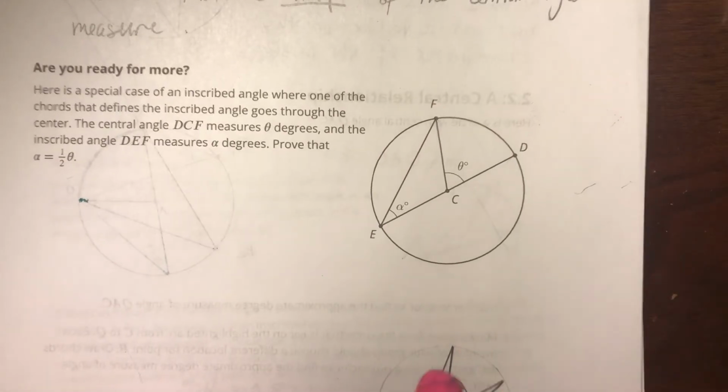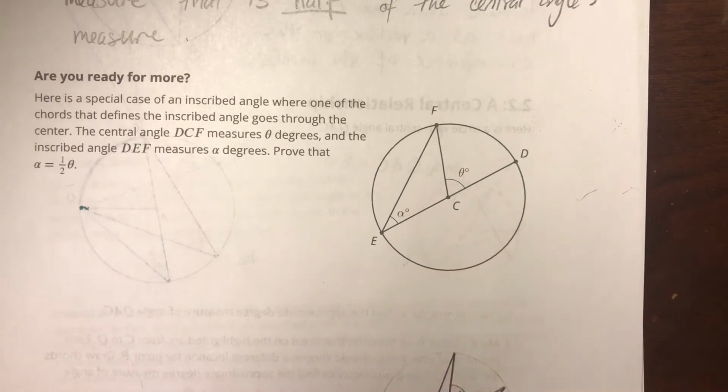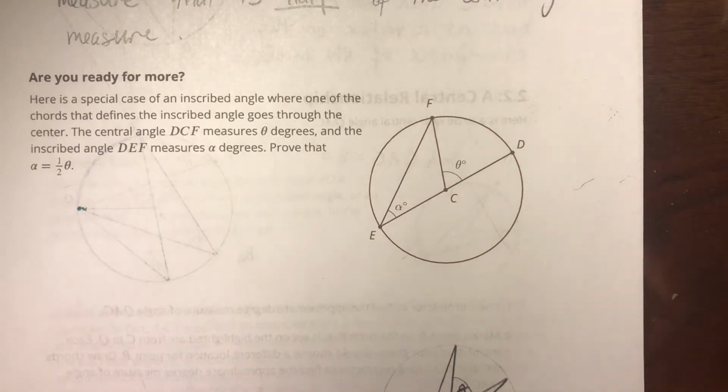All right. So the central angle DCF measures theta degrees, and the inscribed angle DEF measures alpha degrees. Prove that alpha equals 1/2 of theta. So we stated this really in our definition, but we sort of measured it, right? Who knows? Maybe I was wrong.